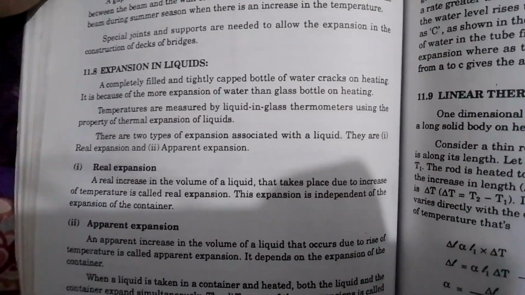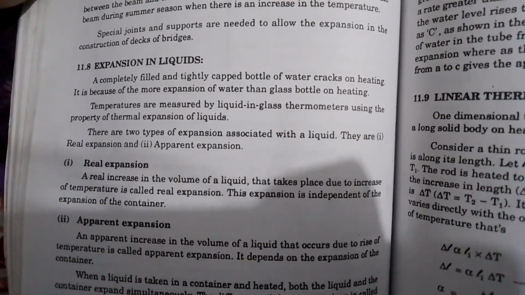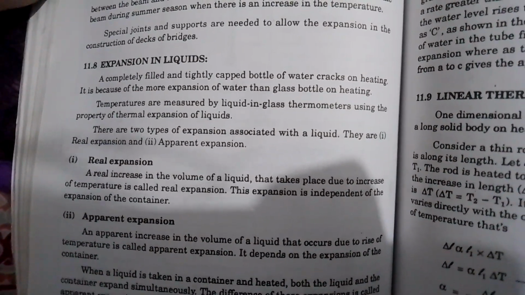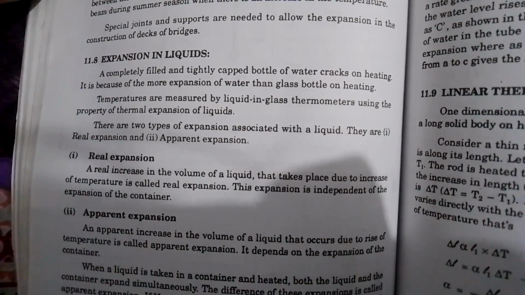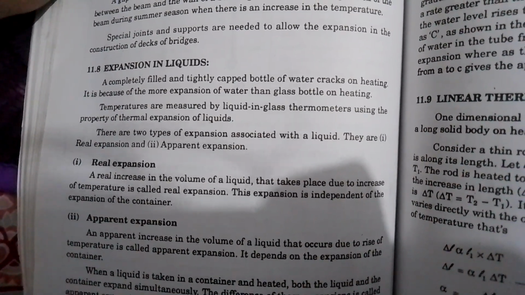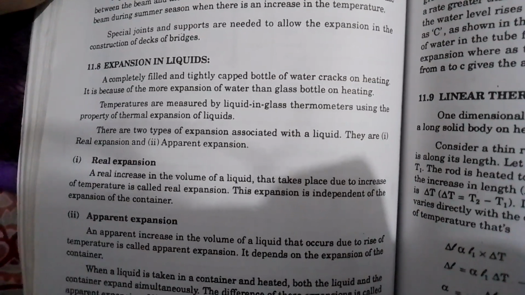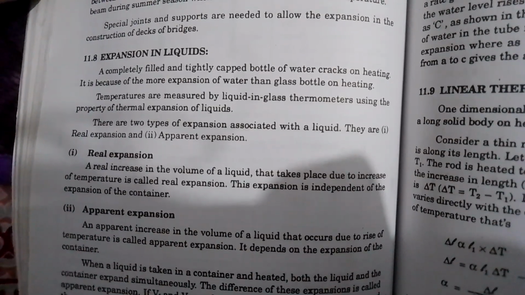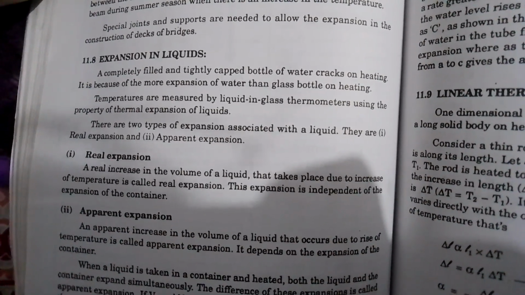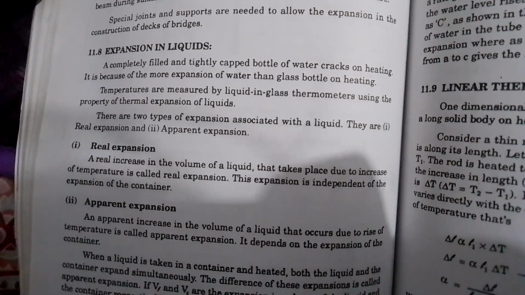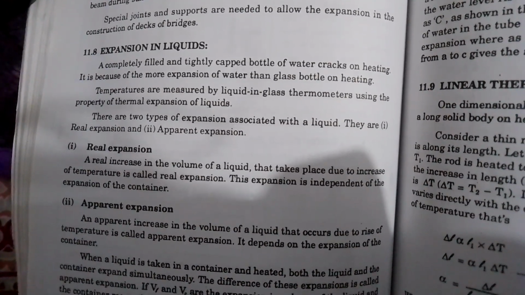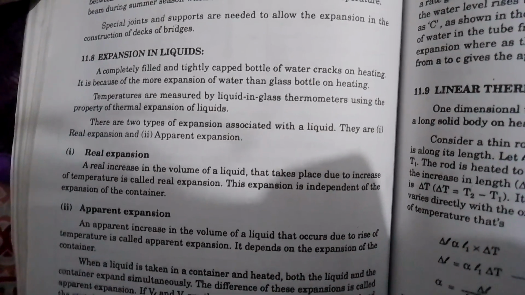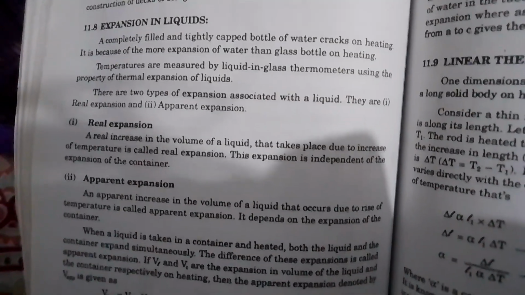A completely filled, tightly capped bottle of water cracks on heating. It is because of the greater expansion of water than the glass bottle on heating. Temperatures are measured by liquid and gas thermometers using the property of thermal expansion. There are two types of expansion associated with a liquid: real expansion and apparent expansion.